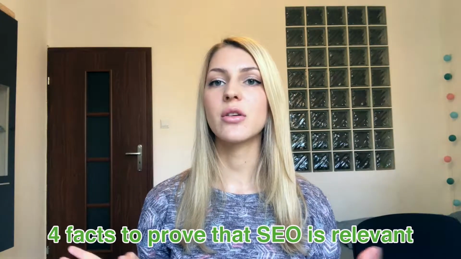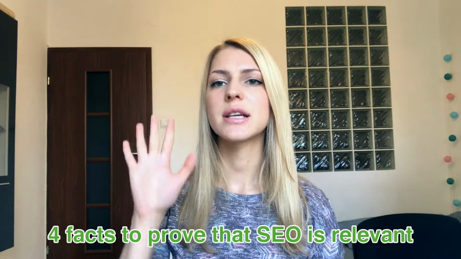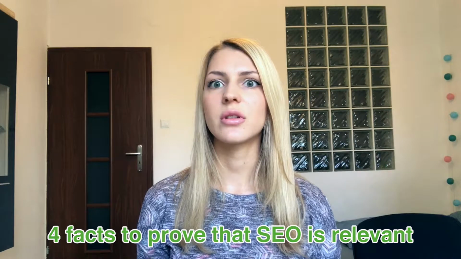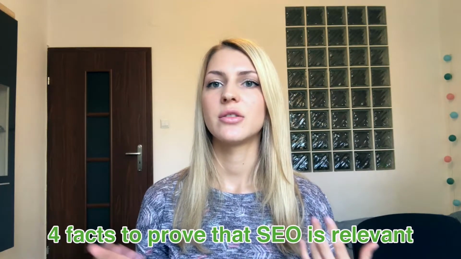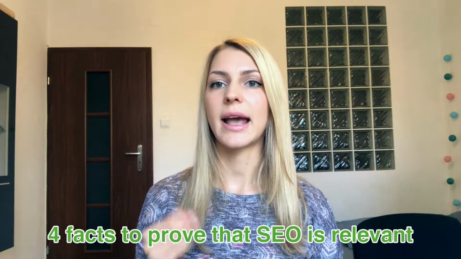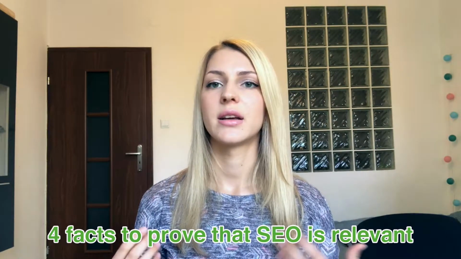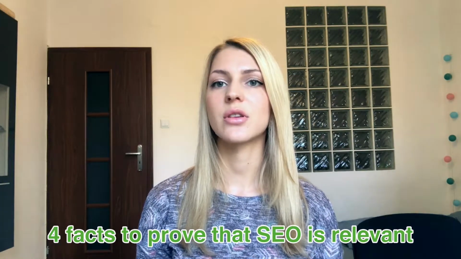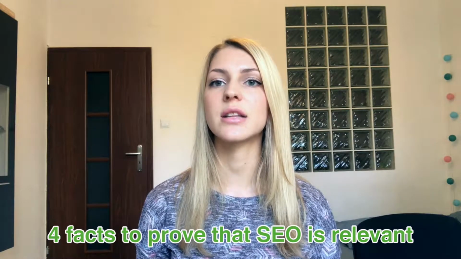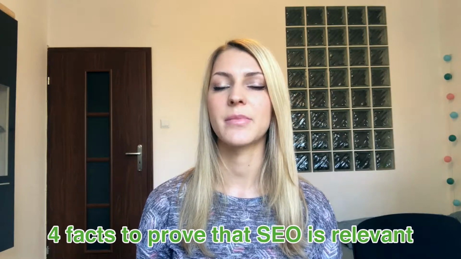Firstly, the majority of users click on the first 5 links that appear on their page. So in order to take advantage of that, you have to be in the top positions. Secondly, SEO is not only good practice for search engines, it's also good for users because it increases the user experience and the usability of your website.